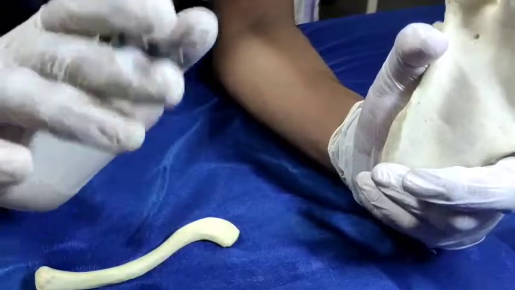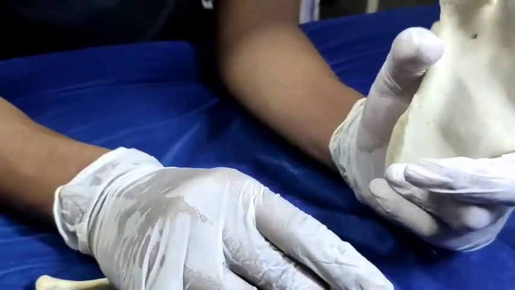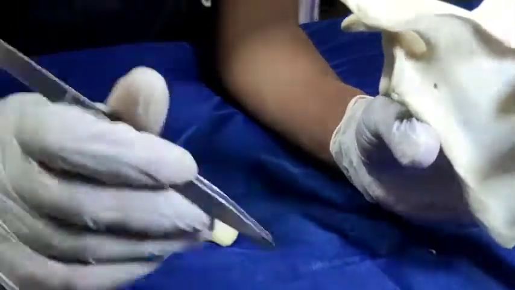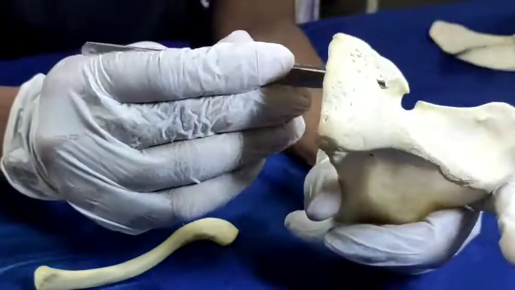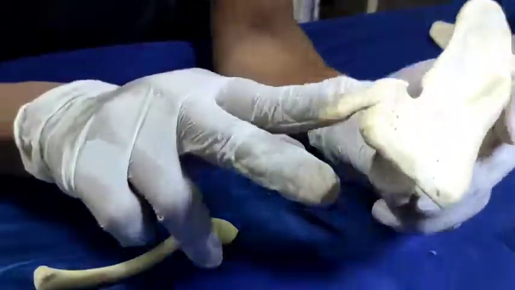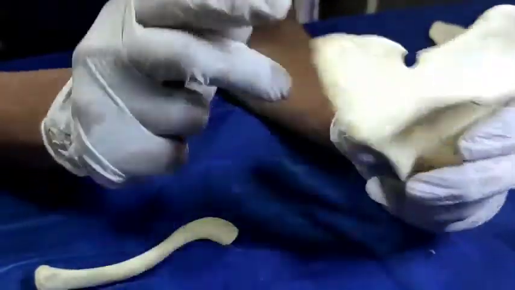Friends, let us remember where the long head of the biceps brachii originates. The long head of the biceps brachii originates from the supraglenoid tubercle, and there is the short head of the biceps brachii and the brachialis.